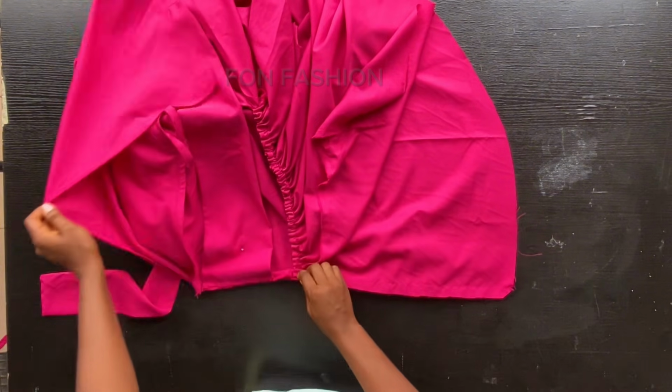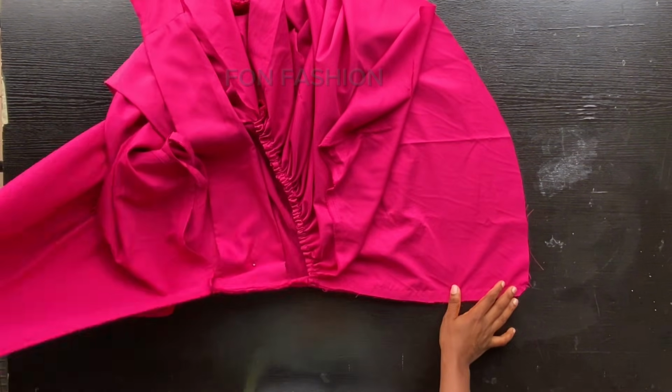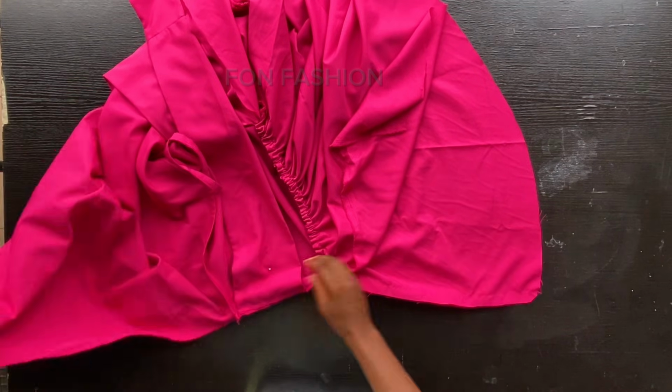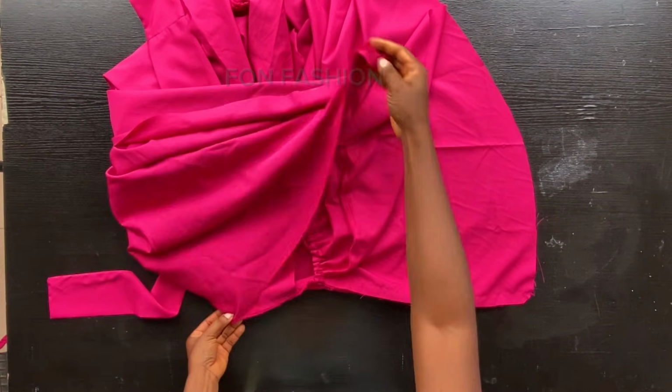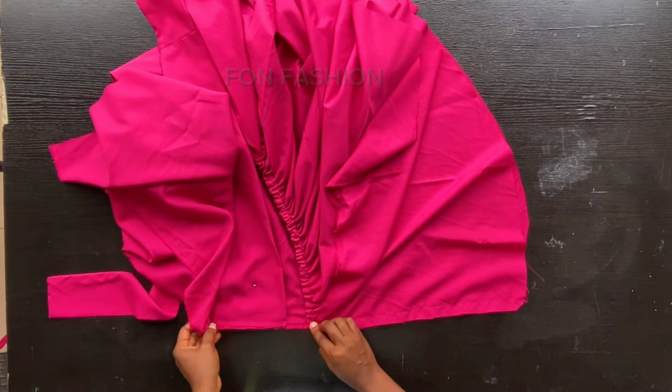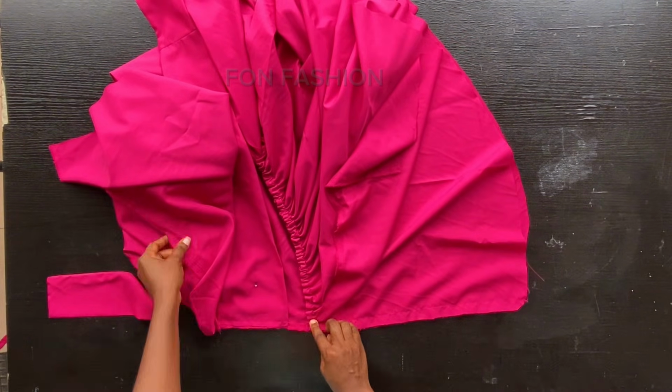On both sides. So what I'm going to do now is to get the longer layer of the front. This is the longer layer of the front. I'm going to flip it and stitch from the armhole to the waistline, and I will also stop.